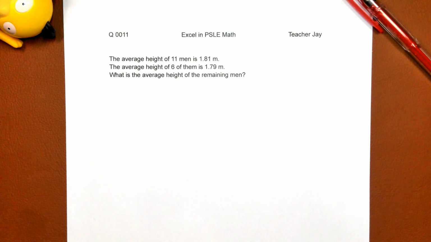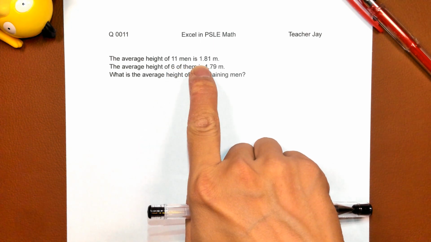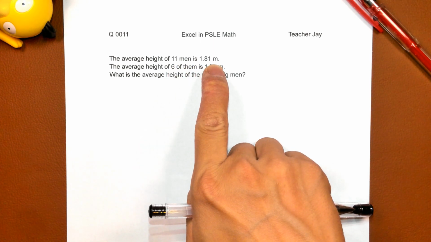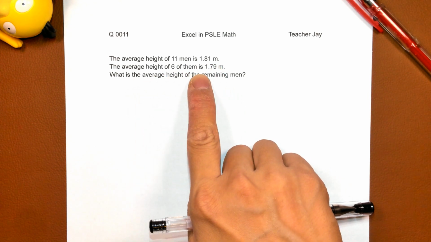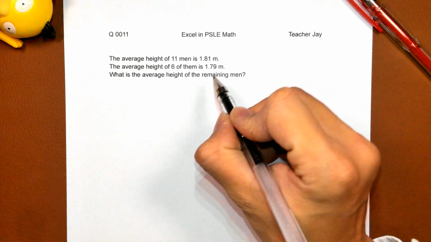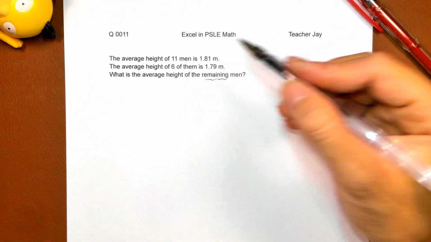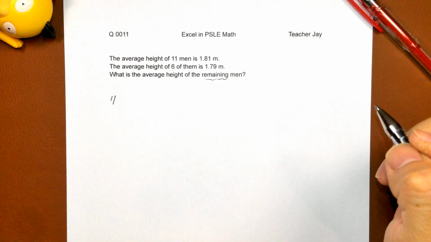Excel in PSLE Math, question 11. The average height of 11 men is 1.81 meters, and the average height of 6 of them is 1.79 meters. What is the average height of the remaining 5 men?